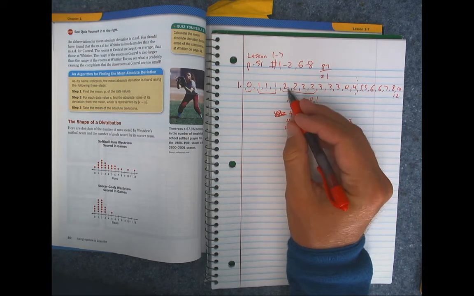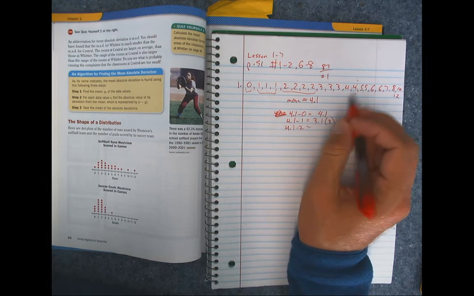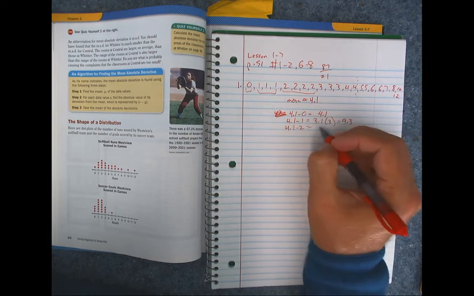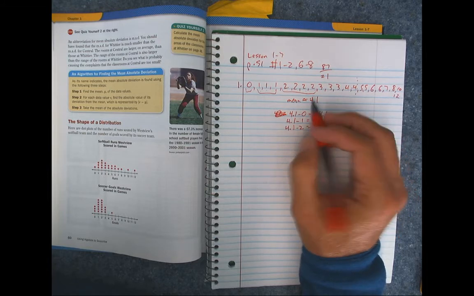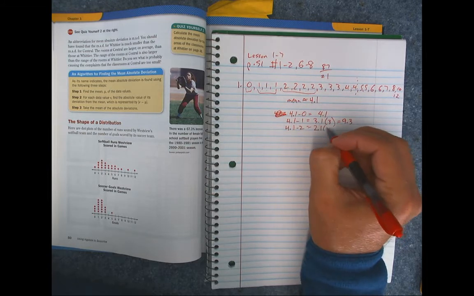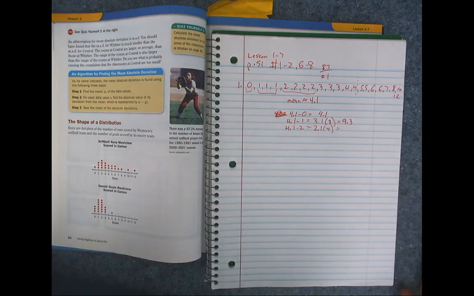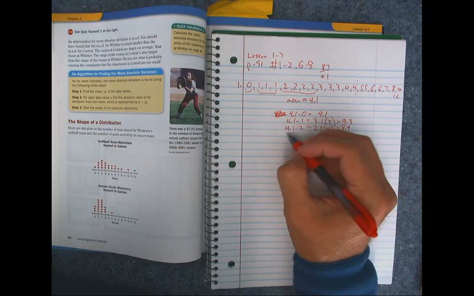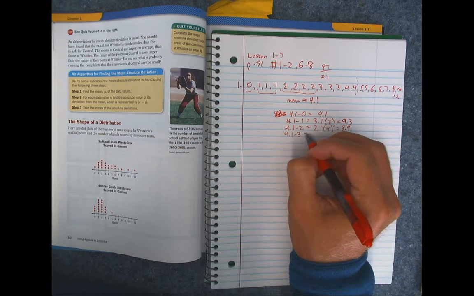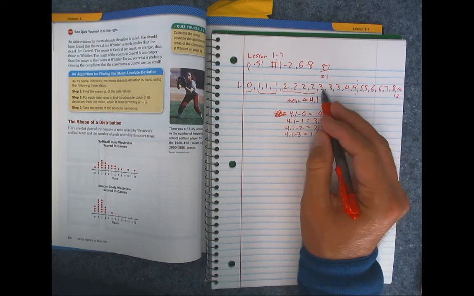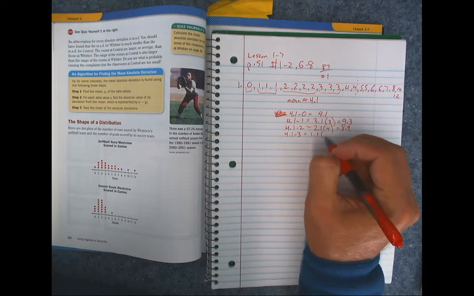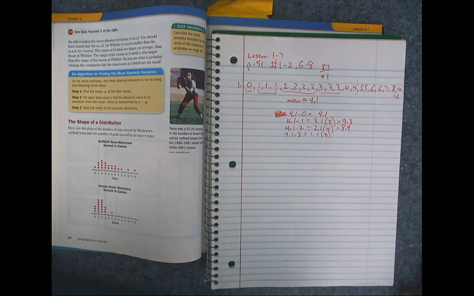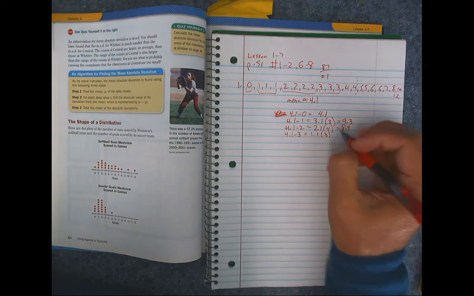All right, what about for the 2s? How far away is the average from 2? That's 2.1, and there's 1, 2, 3, 4 of those. So 2.1 times 4 is 8.4. Then how about the 3s? 4.1 minus 3. That's 1.1, and there's 1, 2, 3 of those. So 1.1 times 3 is 3.3.